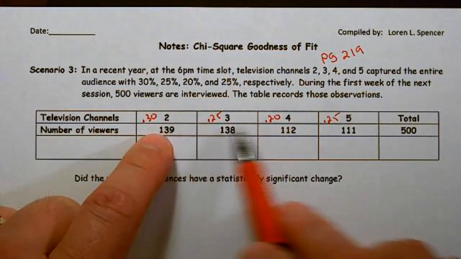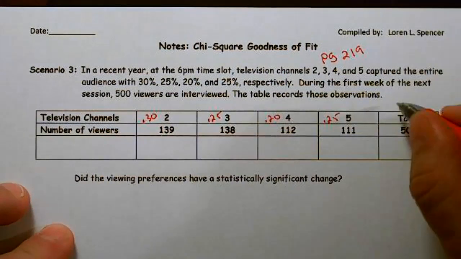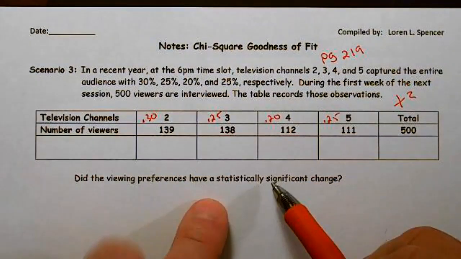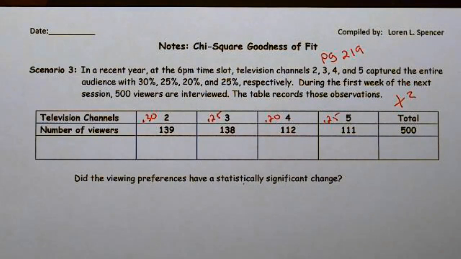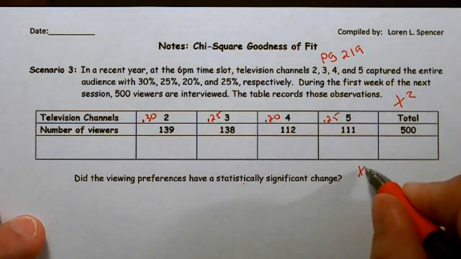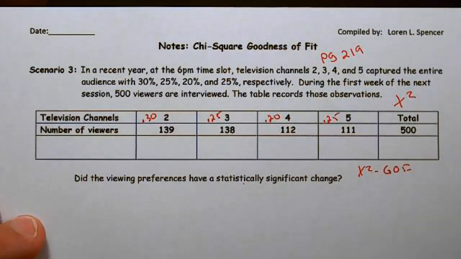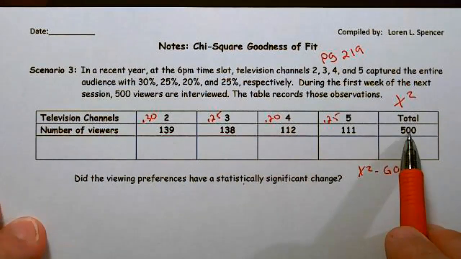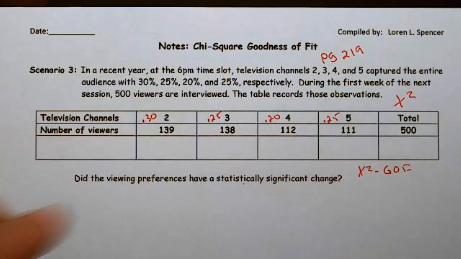Well, when I look at this, I have 1, 2, 3, 4 categories. As soon as I have multiple categories, this is going to be a chi-square. And they're asking me whether it changed or matched what was previous, which lets me know I'm probably working with a chi-square goodness of fit test. Basically we want to know whether what we are seeing today matches what it was in the past. And as always, I recommend doing a total. This has been totaled out for us, but if we summed them all up, we'd get 500, which is what they said they had done.